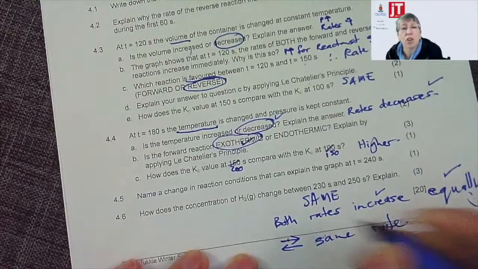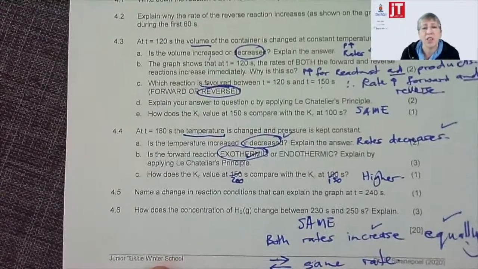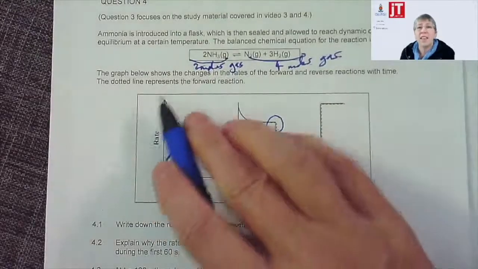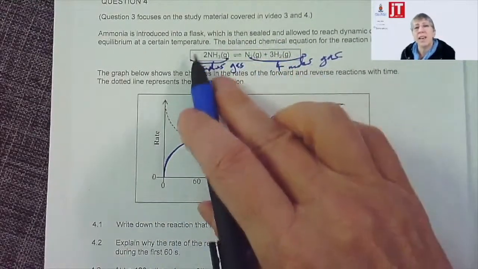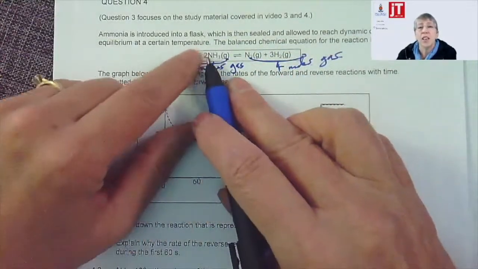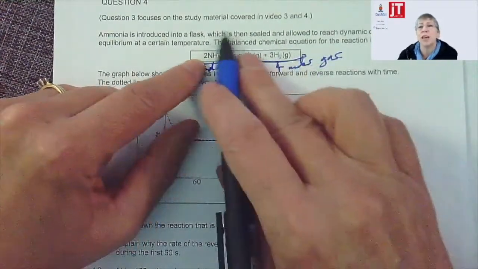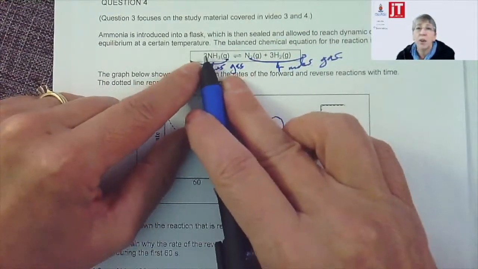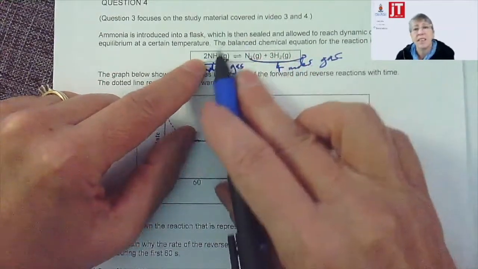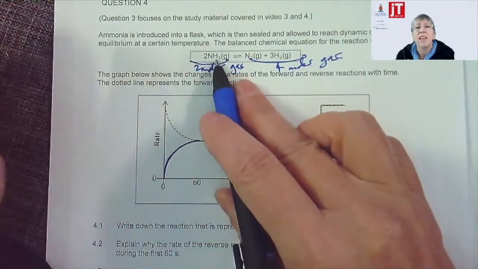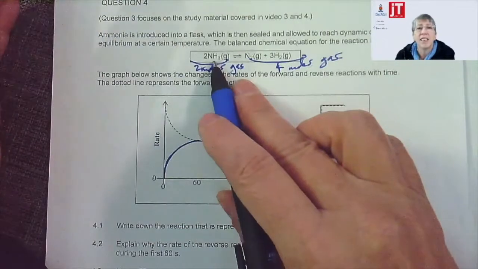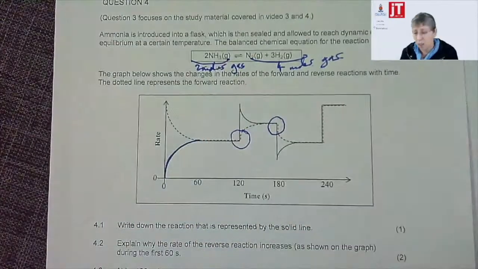And therefore the concentrations don't change. For every one that is removed, one is made, right? So before the catalyst, it was maybe 2 was removed and 2 was returned. Now it's maybe 10 is removed and 10 is returned, but it means the amount of NH3 is staying constant, the concentration is staying constant.